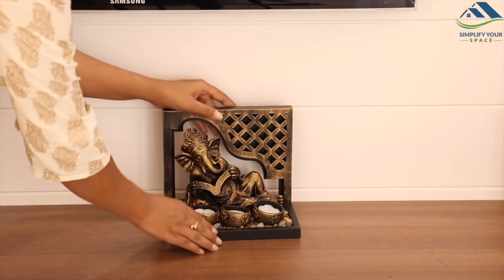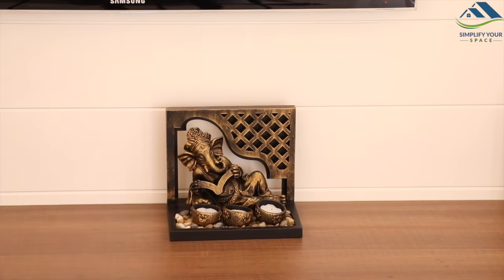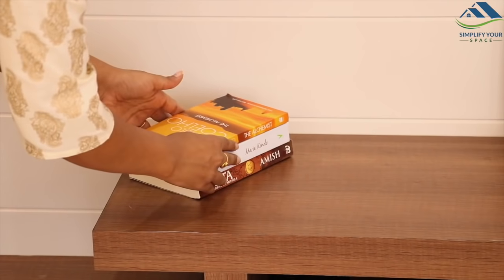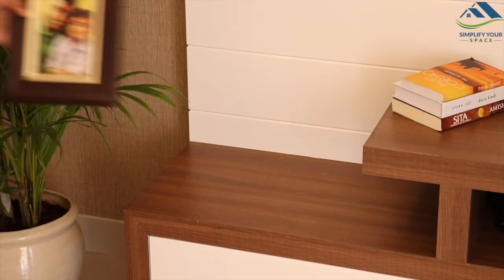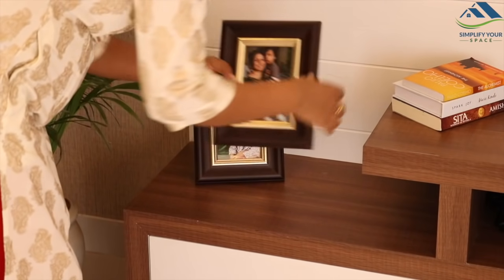Our Ganesha idol, which you would have seen in our earlier videos, is now positioned at the center of the TV unit and complemented by books on the left side. Books can help you gain knowledge and decorate your homes as well. I have decorated this side step of the TV unit with these 2 photo frames.